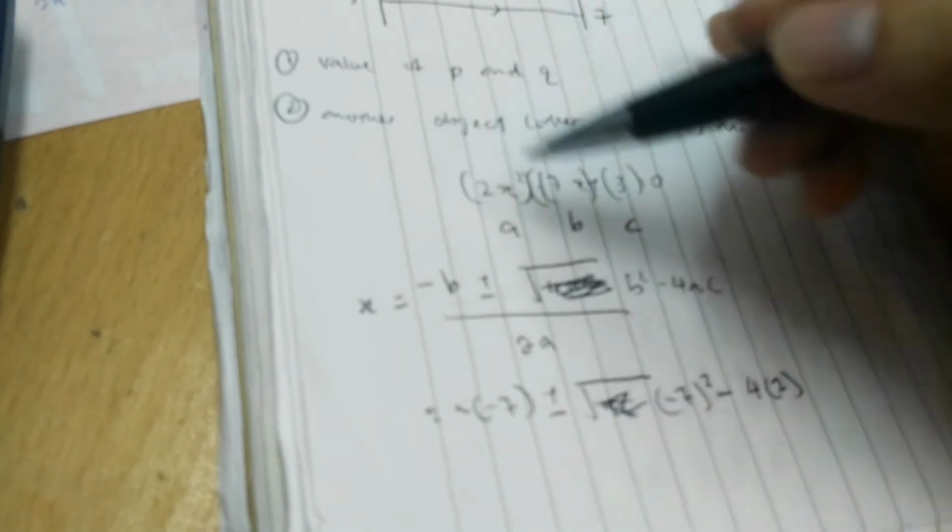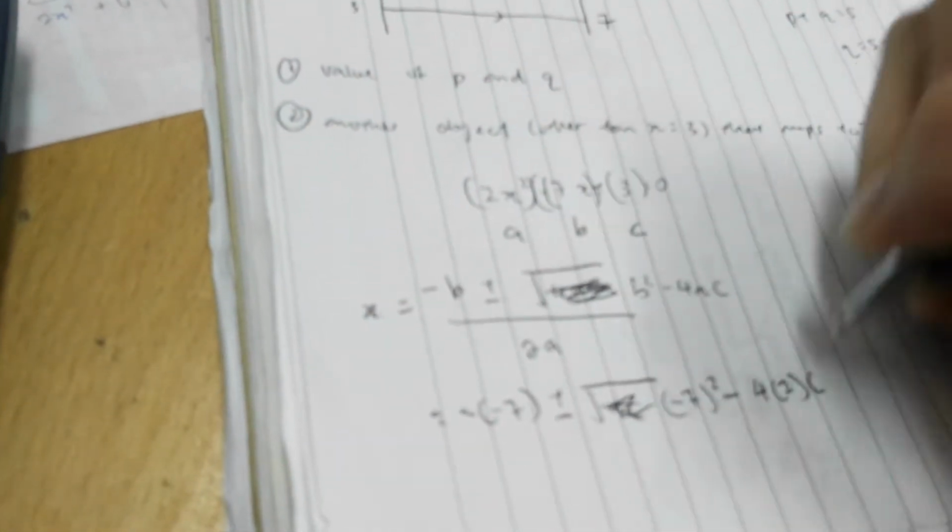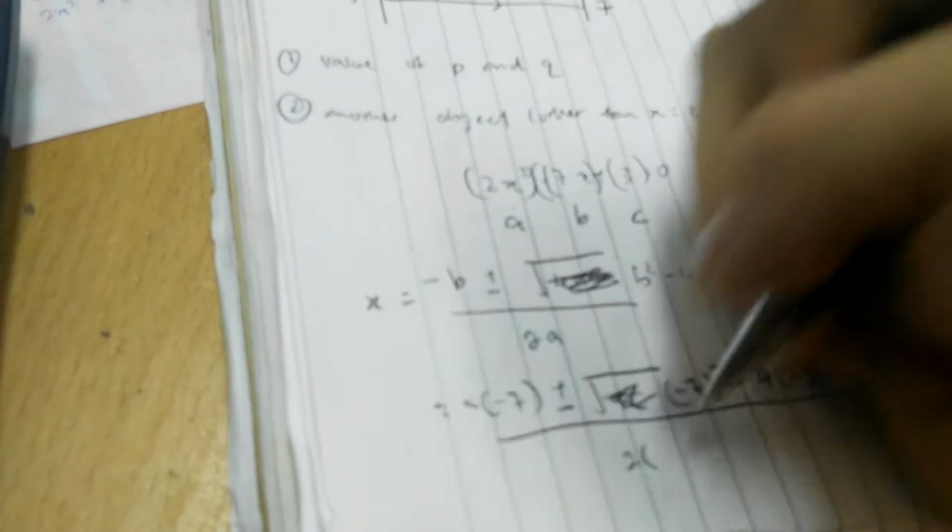Minus 4. What's my a? It is 2, because you don't calculate the x, that's why you ignore it. Usually the first one is x squared, the second one is x, and the third one has no x, and then your c is 3. Over 2a. What's my a? 2.